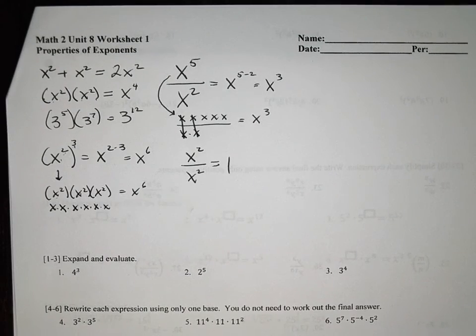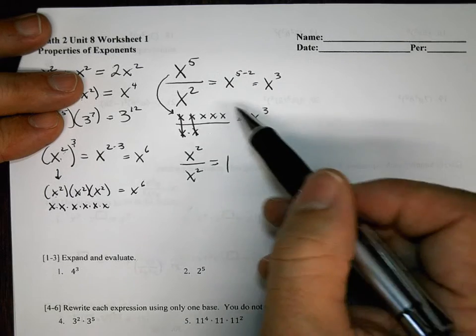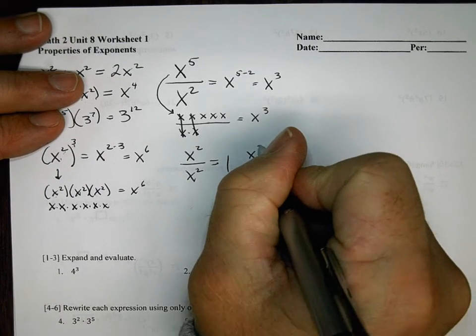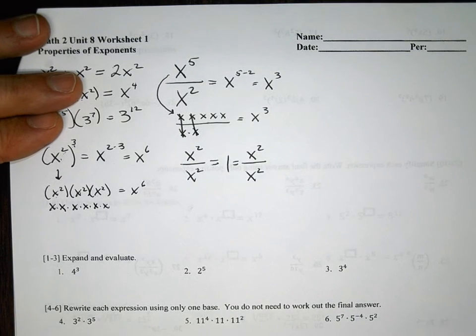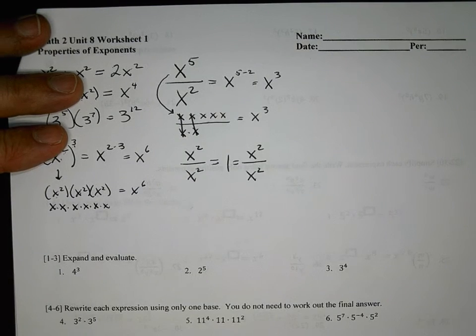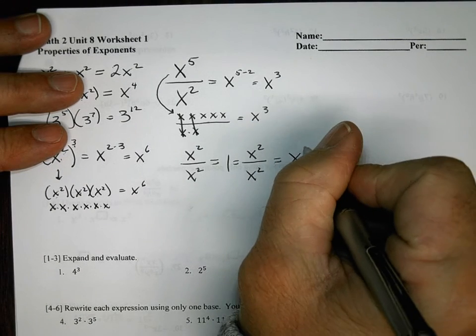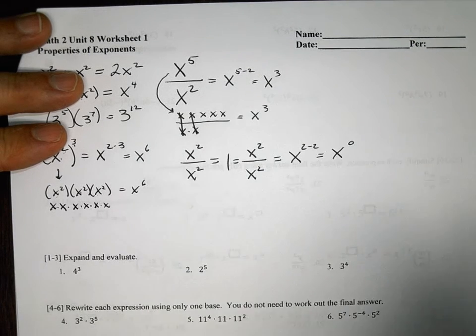But if we take the subtraction rule we just talked about, and I say x to the second divided by x to the second, which we already agreed that anything over itself equals 1, well, we go with our subtraction rule, 2 minus 2, x to the 0.